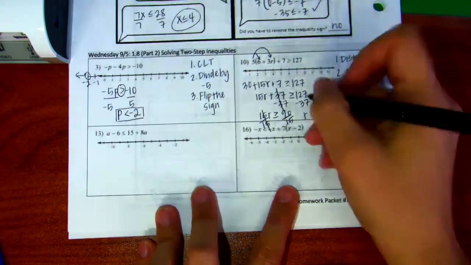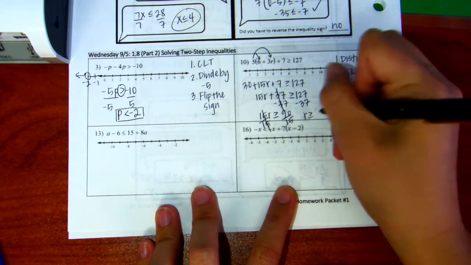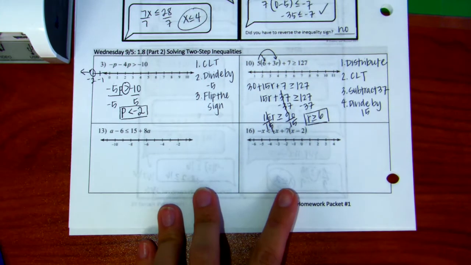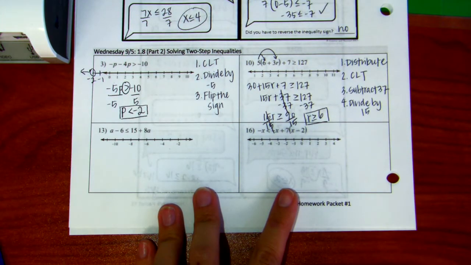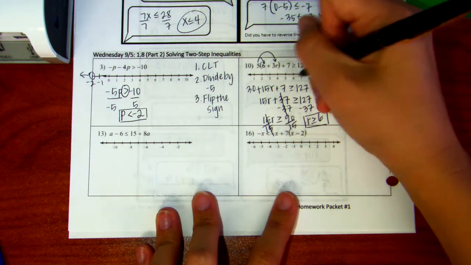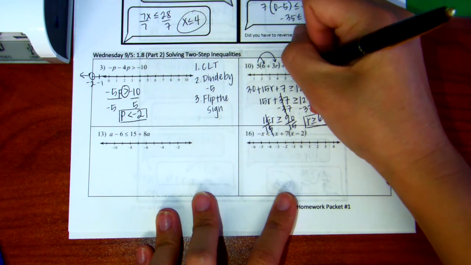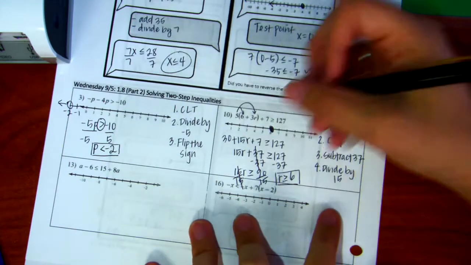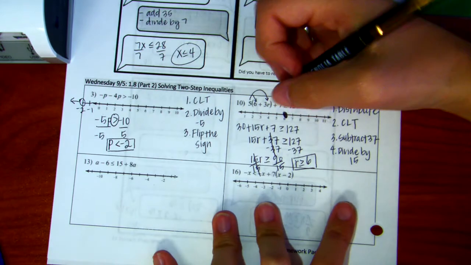r is greater than or equal to 6. Closed or open dot at 6? Closed. Arrow points to the left. Careful, to the greater than. Where are the numbers greater? To the right or to the left? Right.